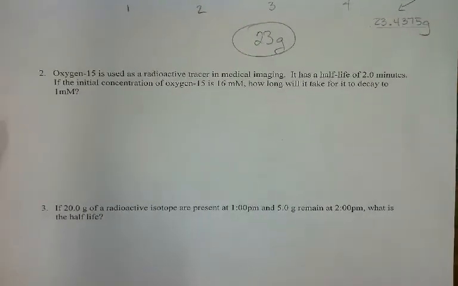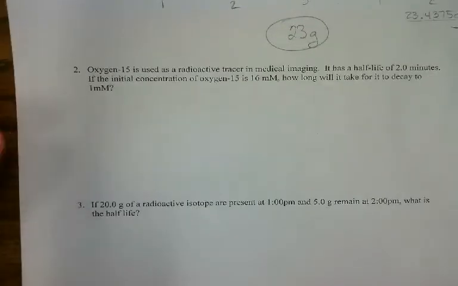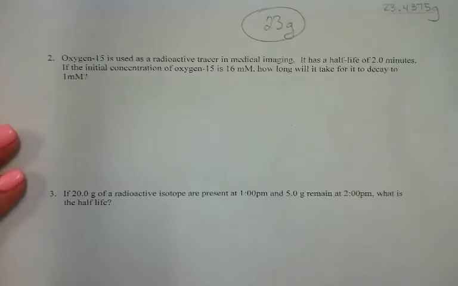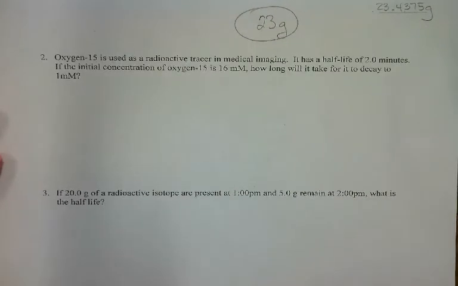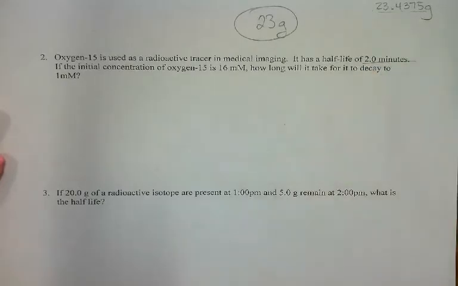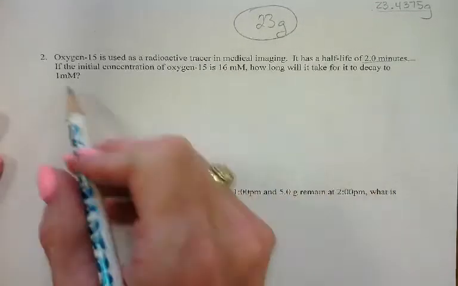Okay, next one. Number 15, I'm sorry, number 2. I was looking at the 15. Oxygen 15 is used as a radioactive tracer in medical imaging. Oh, there's the bell. It has a half-life of 2 minutes. Pretty quick. If the initial concentration of oxygen 15 is 16 millimoles, how long will it take for it to decay to 1 millimole?